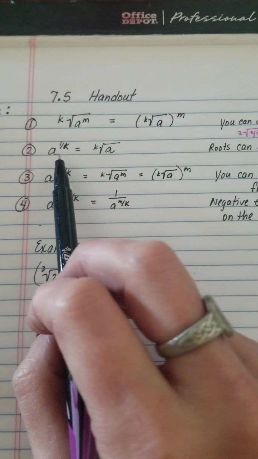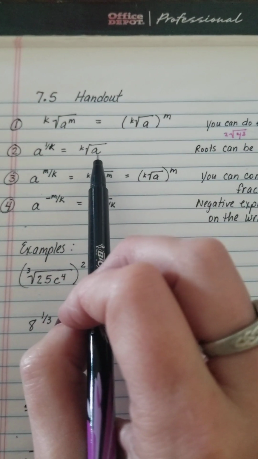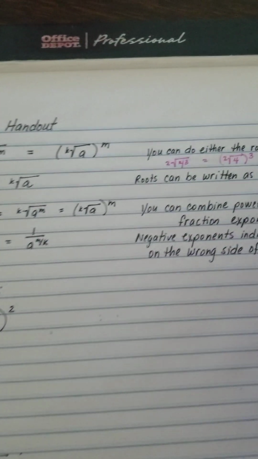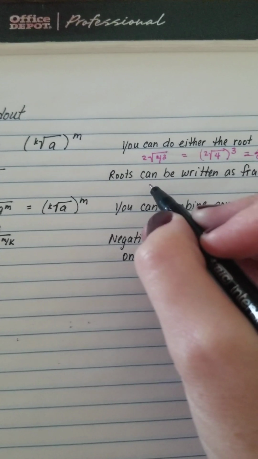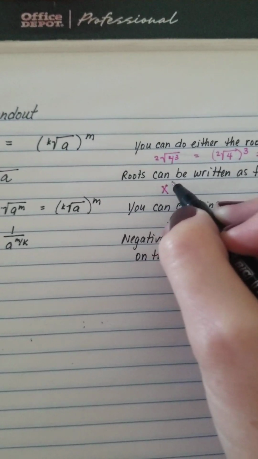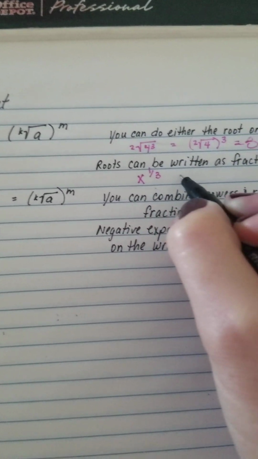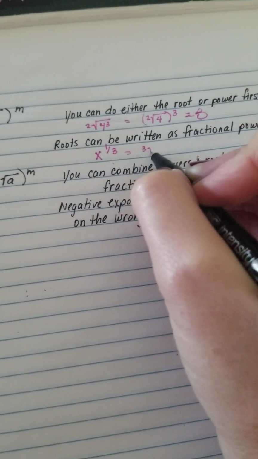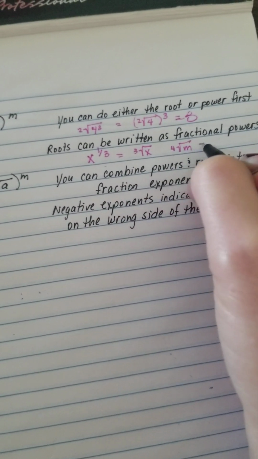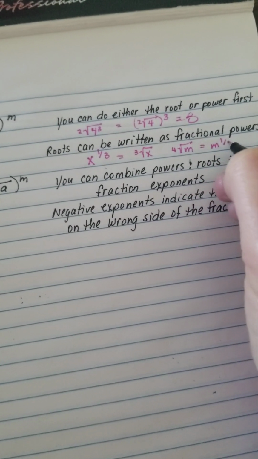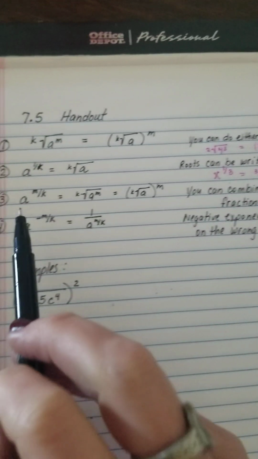This rule says that roots can be written as fractions. So sometimes we want to make it a little more complicated, but also fractional powers can be written as roots. So x to the 1/3 is the same as the cubed root of x. And the 4th root of m is the same as m to the 1/4. It just goes in the bottom.